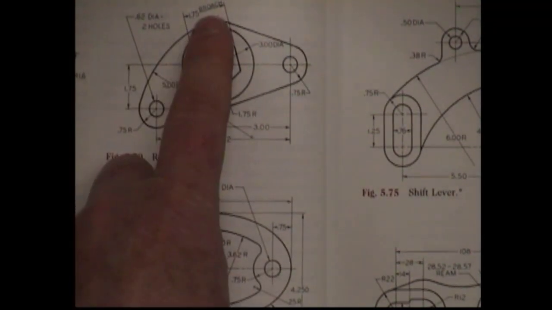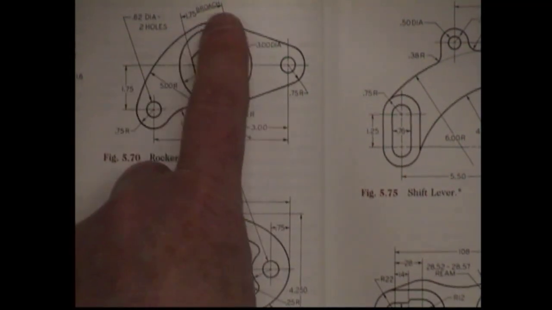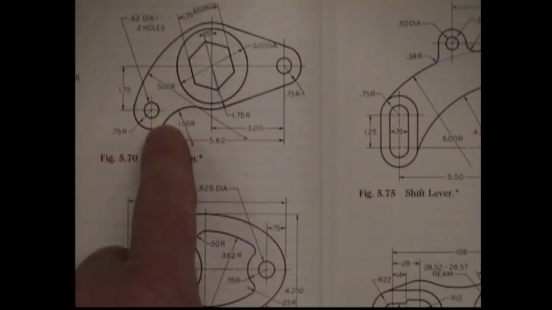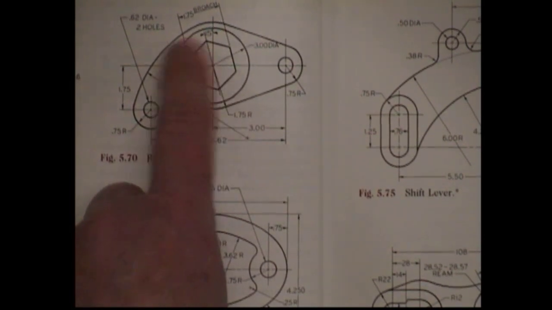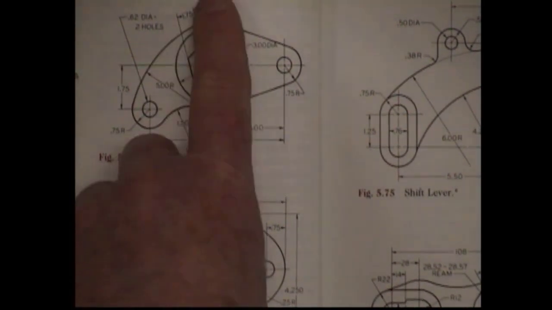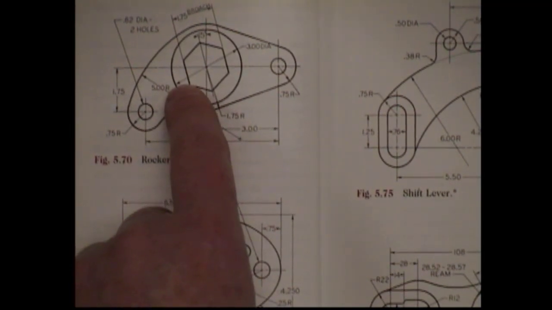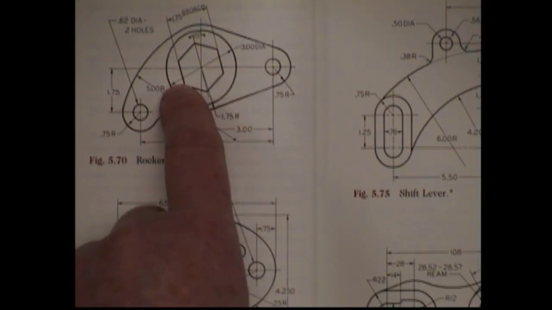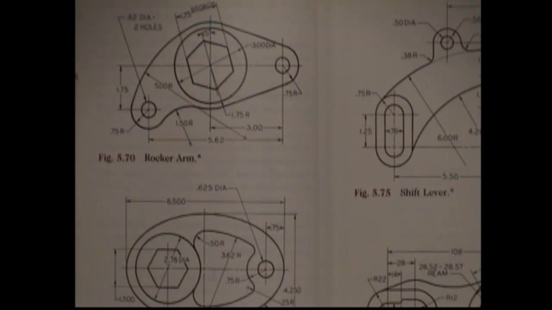So we have several things going on here. We have an arc that's tangent to these 2 upper arcs. We have an arc that's tangent on the bottom. And then we have a hexagon that is actually rotated 15 degrees. And we know the distance across the flats, so we're going to make it circumscribed. We're going to make it outside the circle because we know the distance across the flats. All right? So a lot of geometric construction going on in this one drawing.